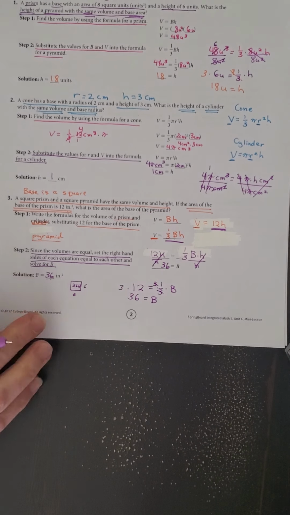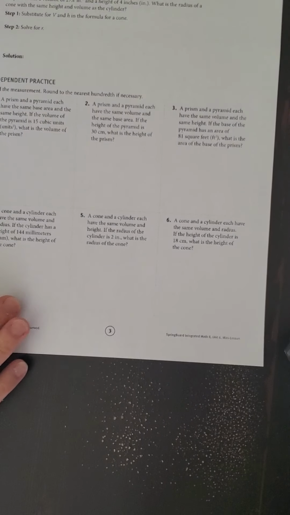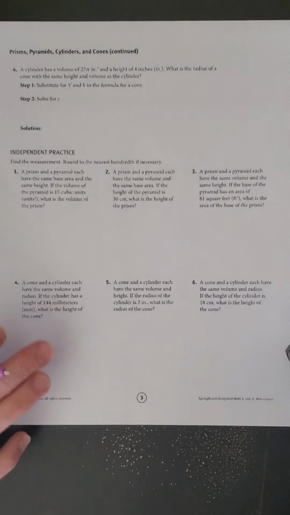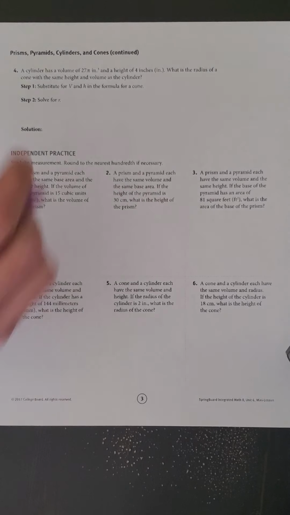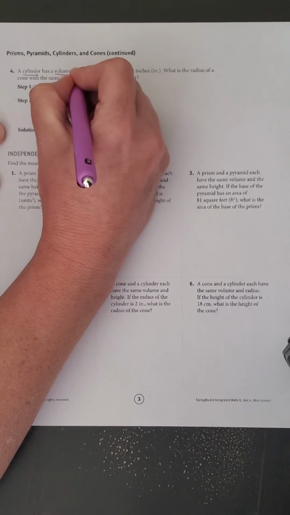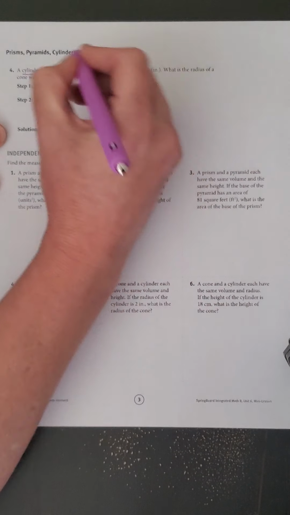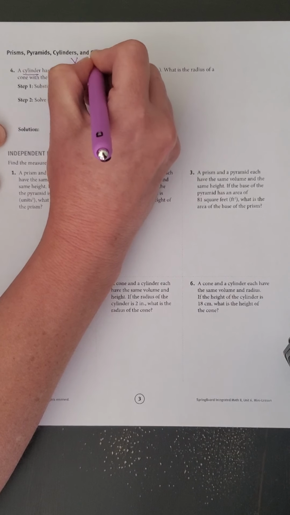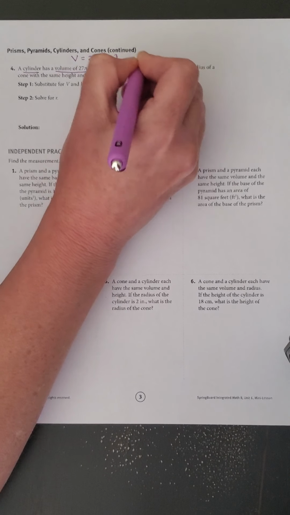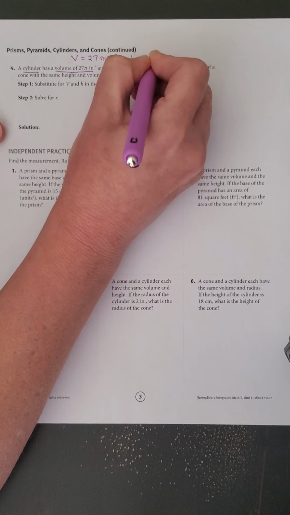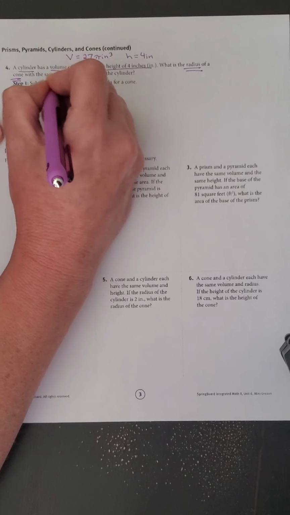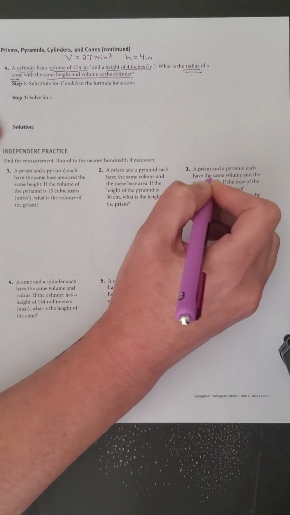All right, guys, moving to the last example. Example 4. It says a cylinder has a volume of 27 pi inches cubed and a height of 4 inches. So the volume is 27 pi inches cubed, and H equals 4 inches. What is the radius of a cone with the same height and volume as the cylinder?